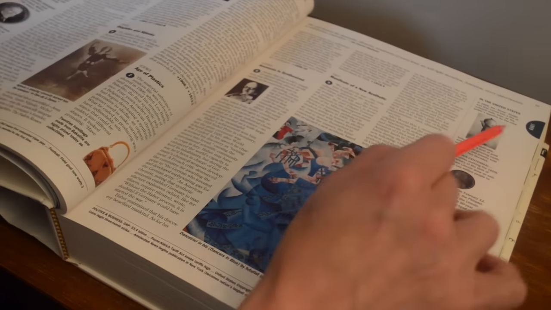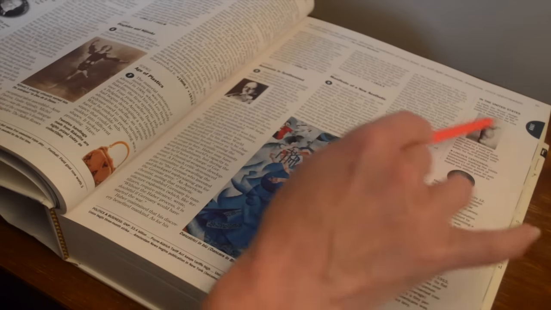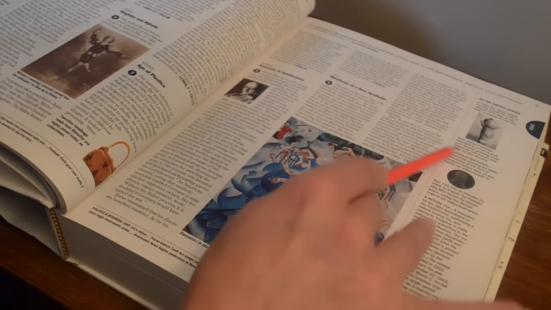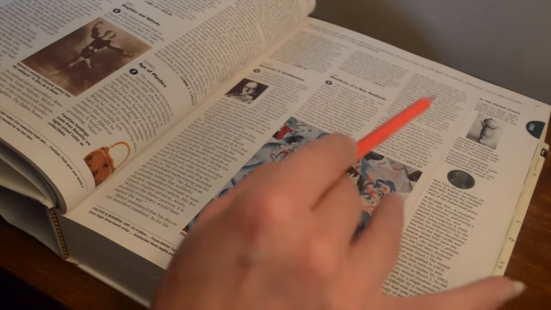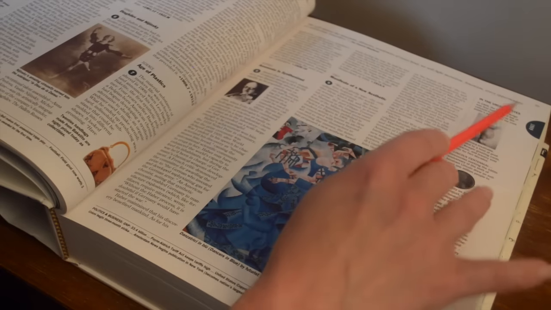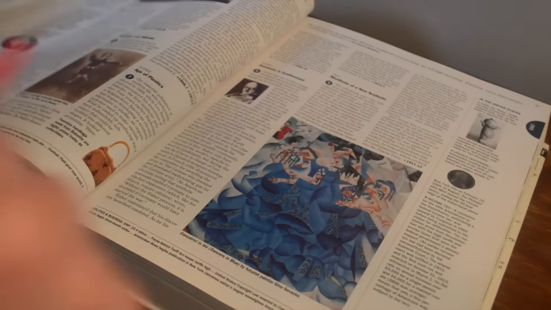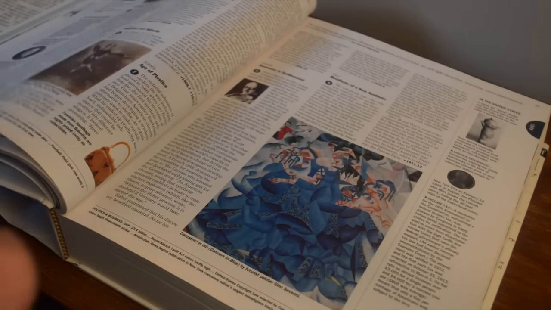And here we have this little baby thing here. It says it's the, I don't know how to pronounce it, Cupid doll.